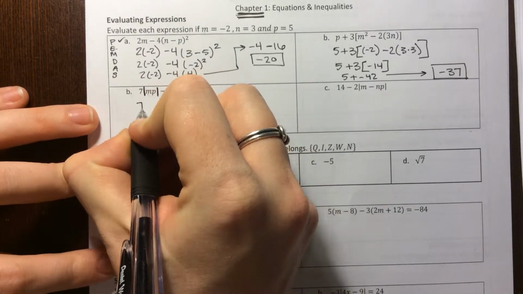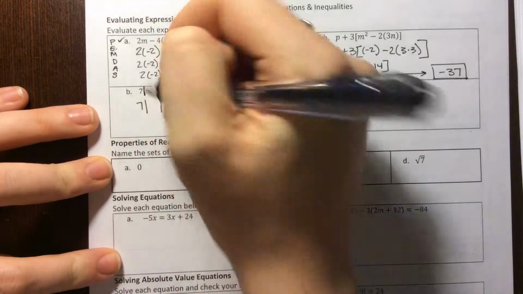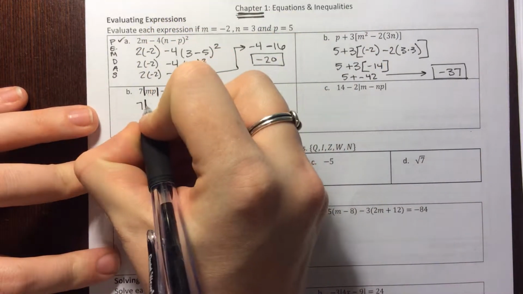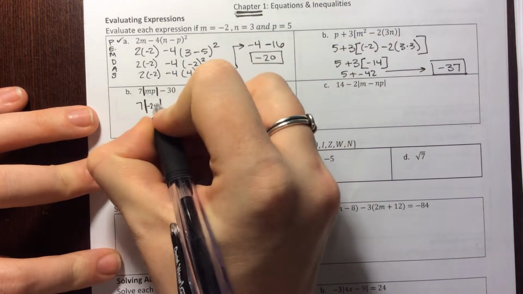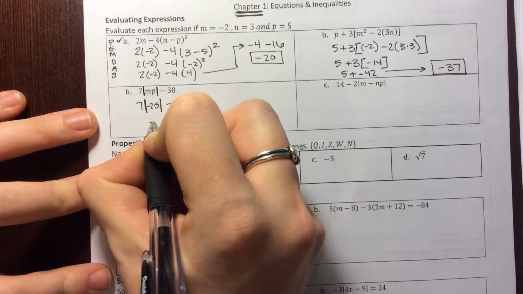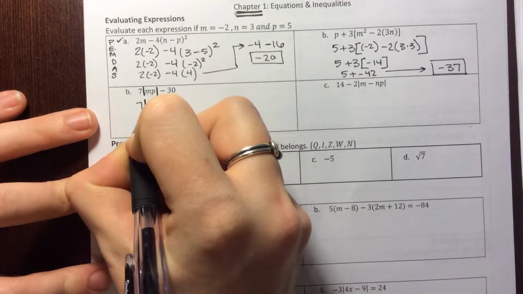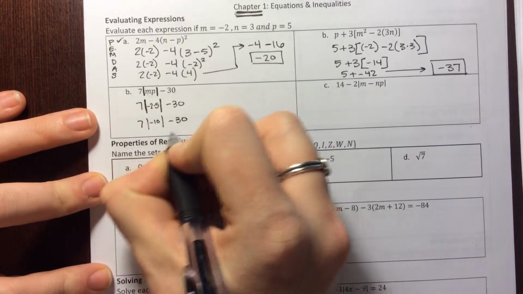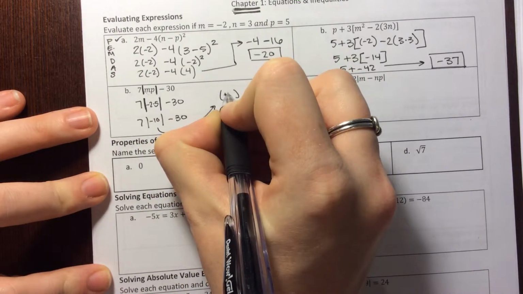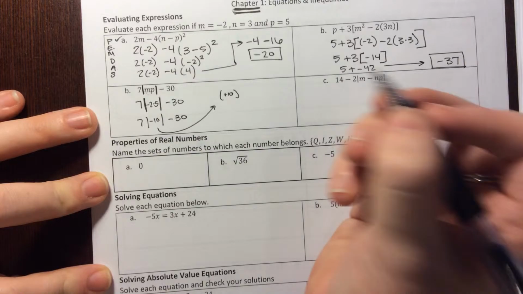So this is going to be 7 times the absolute value of m times p, minus 30. M is -2 times p, which is 5. -2 times 5 is -10, so -10 is inside the absolute value. That absolute value changes it to a positive, so that's going to change to a +10 on the inside.